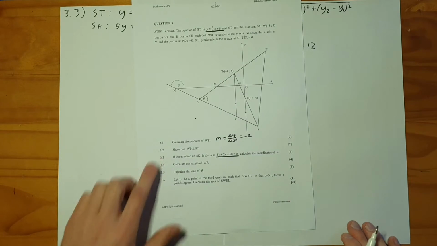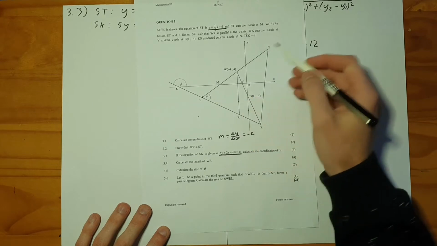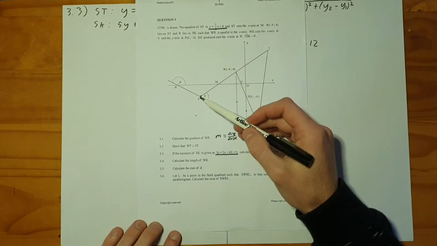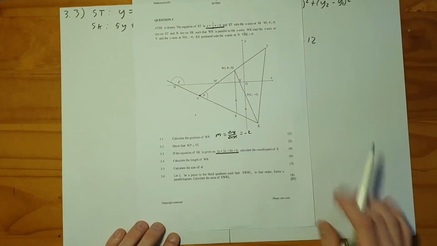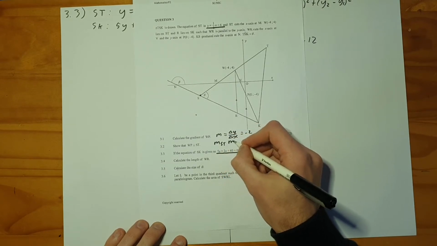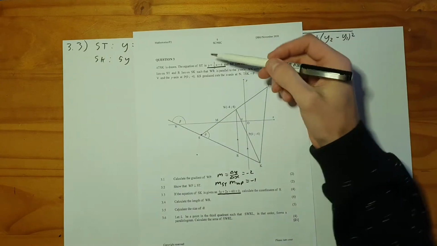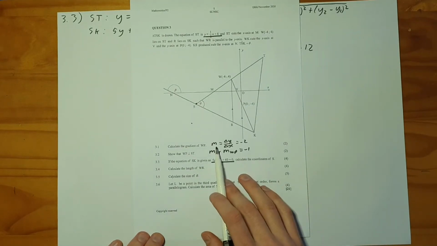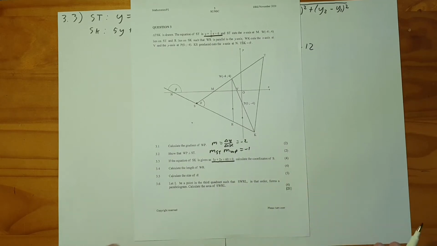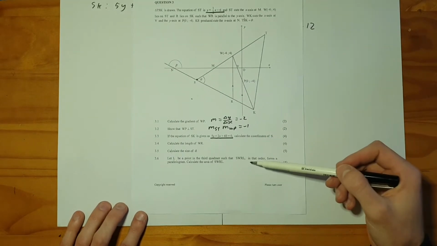Okay, 3.2 asks you to show that WP and ST are perpendicular. Now, if they're perpendicular, the product of the gradients of ST and WP must equal -1. So M of ST multiplied by M of WP must equal -1. It's given that ST is a half. We calculated the gradient of WP in 3.1, it's -2, so you can see that they are perpendicular. I'm going to be focusing on 3.3 down to 3.6.